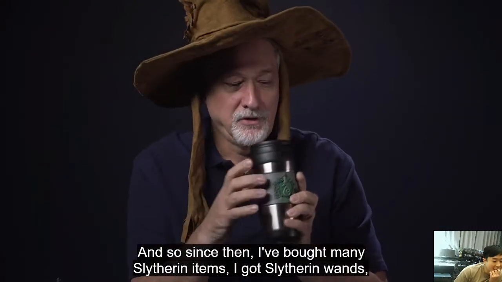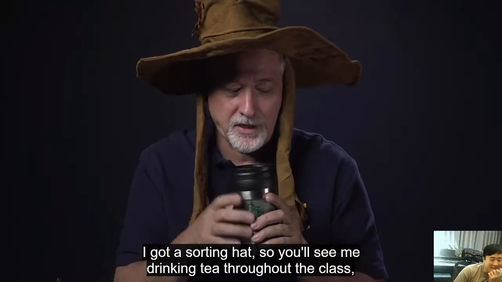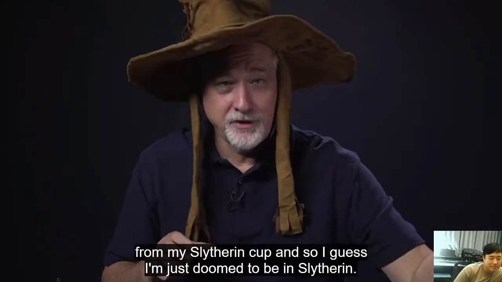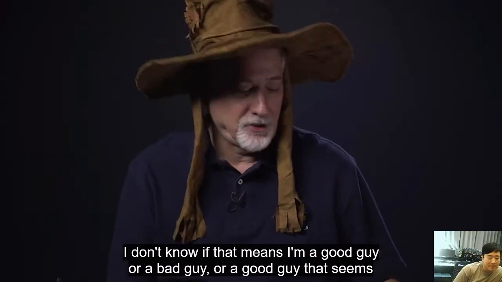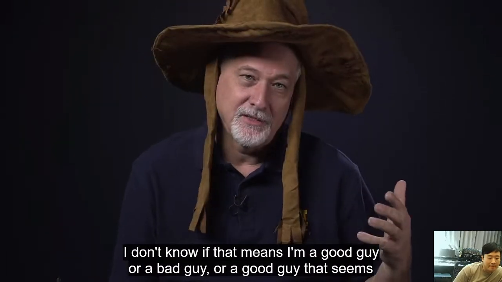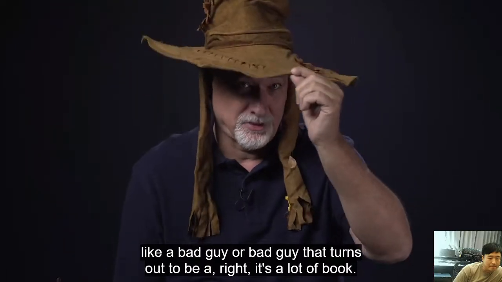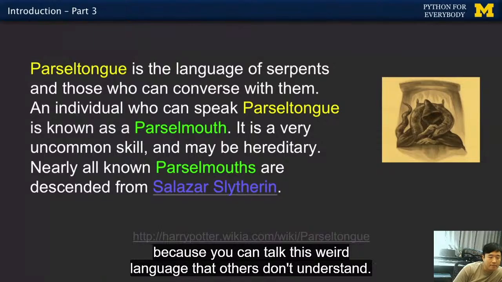I got Slytherin wands. When I graduate, you'll see my Slytherin wand. I got a sorting hat. So you'll see me drinking tea throughout the class from my Slytherin cup. And so I guess I'm just doomed to be in Slytherin. I don't know if that means I'm a good guy or a bad guy, or a good guy that seems like a bad guy, or a bad guy that turns out to be a... Right, it's a lot of books. So, the whole thing about being in Slytherin is that you can talk to snakes, because you can talk this weird language that others don't understand.